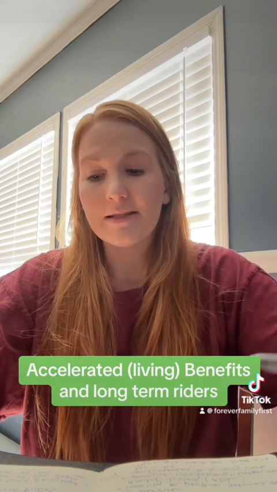So I have my own policy. Essentially, I put this on my policy so that if something were to happen to me and I was disabled and I couldn't pay on it, I would still have my policy and it wouldn't lapse. The other one that I want to mention is called the Accelerated Living Benefits and Long-Term Care Riders. This one I think is so important because it has multiple helpful things in here that I think can help people.